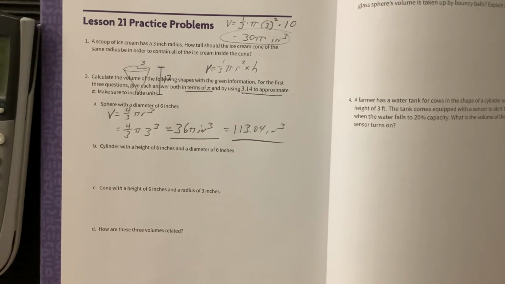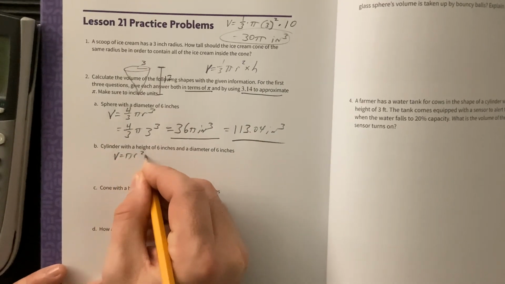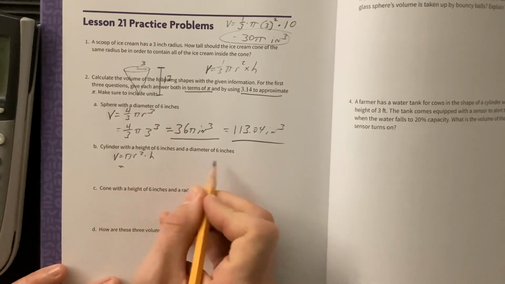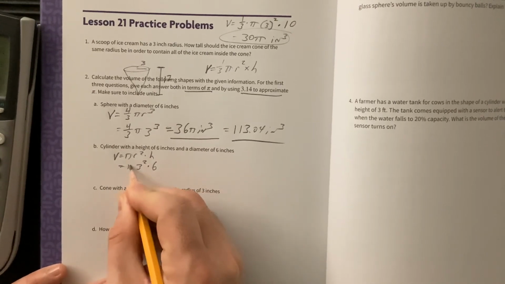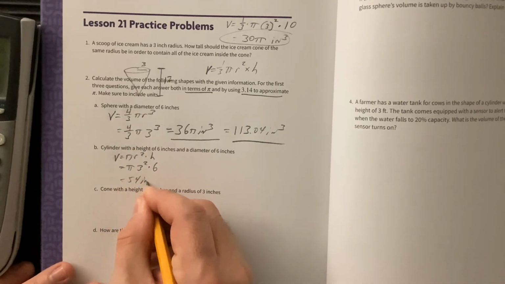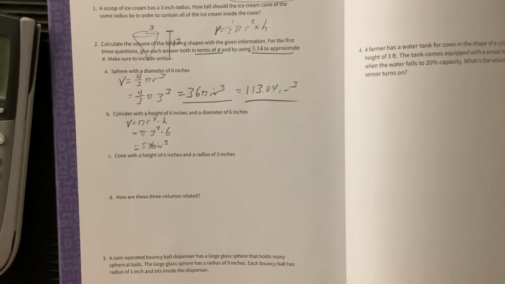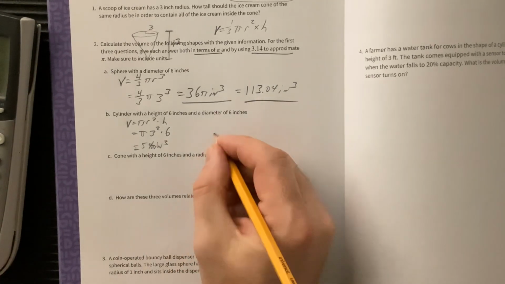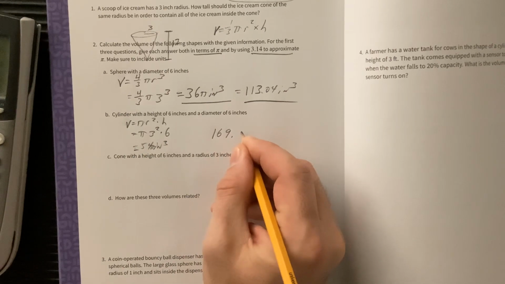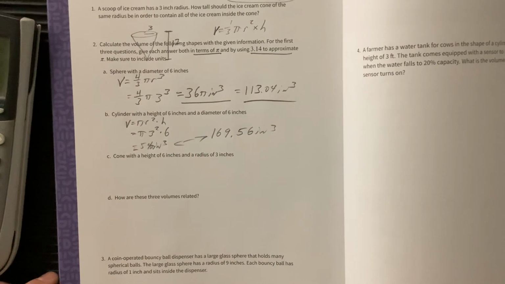B. Cylinder. Volume, pi, r squared times the height. Radius is 3. Height is 6. 3 squared is 9. 9 times 6 is 54 pi. 54 pi inches cubed. Need the pi. 54 pi inches cubed. 54 times 3.14 is 169.56 inches cubed. Again, need both answers.